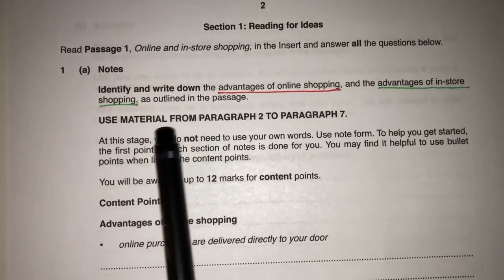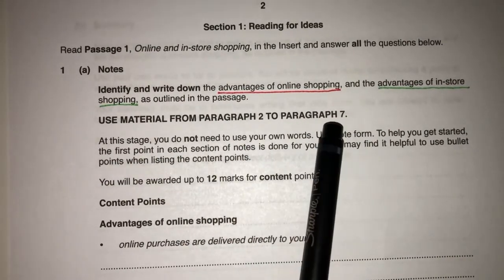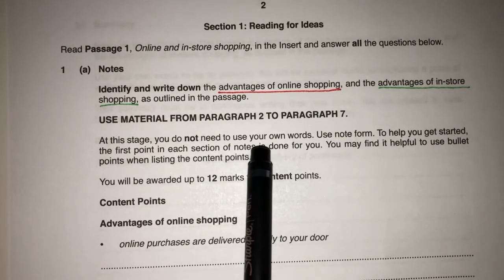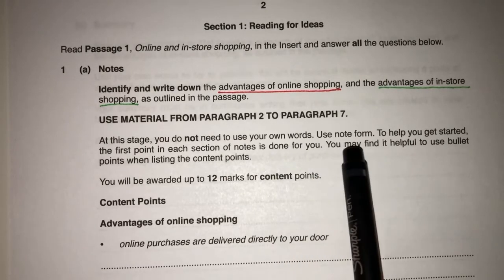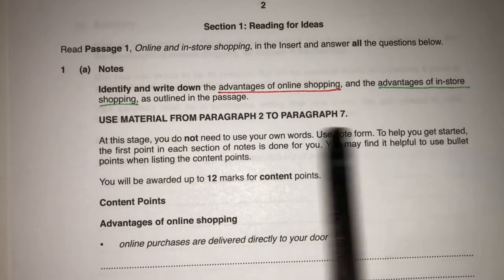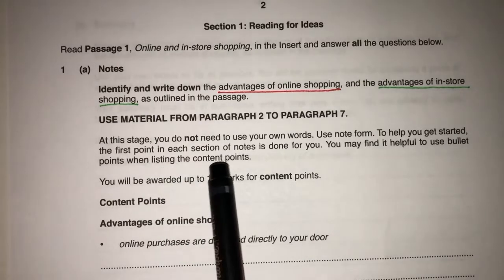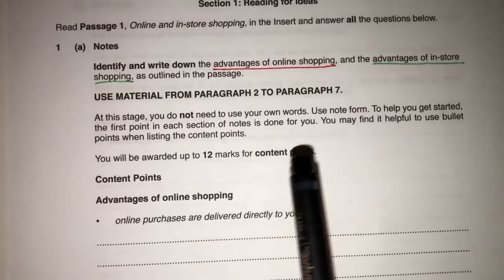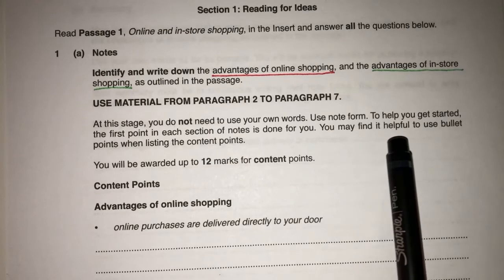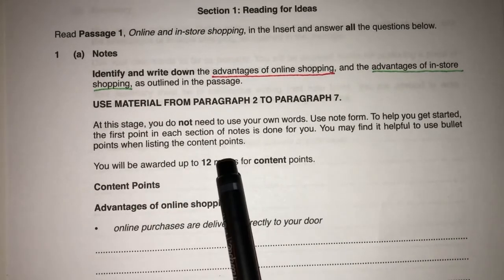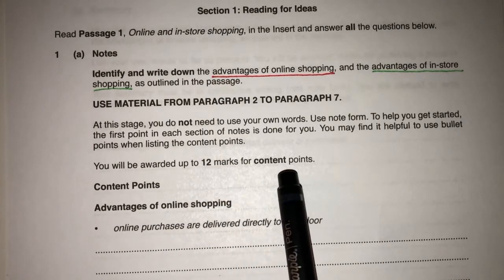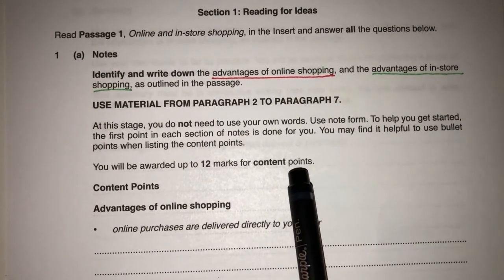Use material from paragraph 2 to paragraph 7. At this stage, you do not need to use your own words. Use note form to help you get started. The first point in each section of notes is done for you. So the first point is given for both parts. You may find it helpful to use bullet points when listing the content points. You will be awarded up to 12 marks for content points. So up to 12 marks.